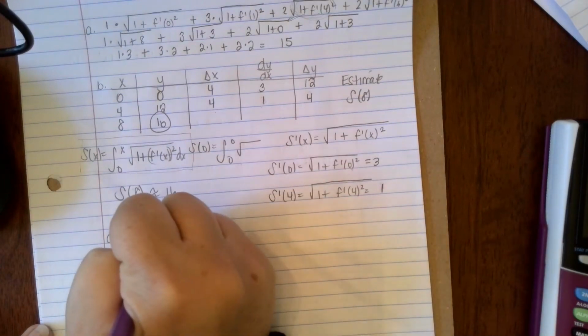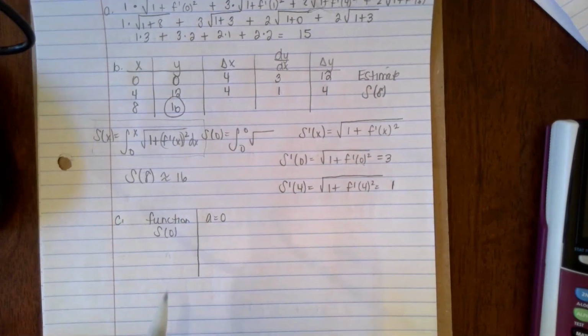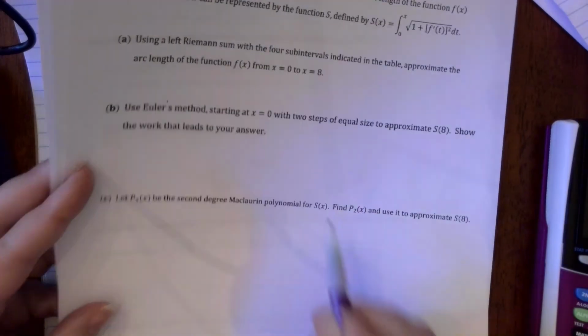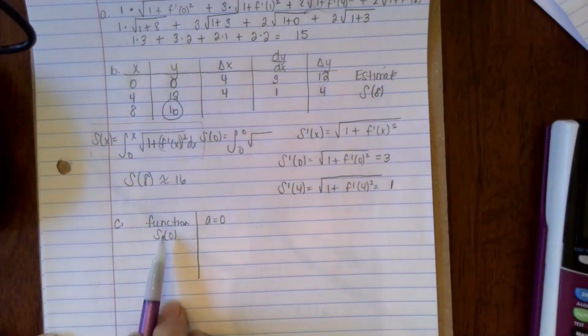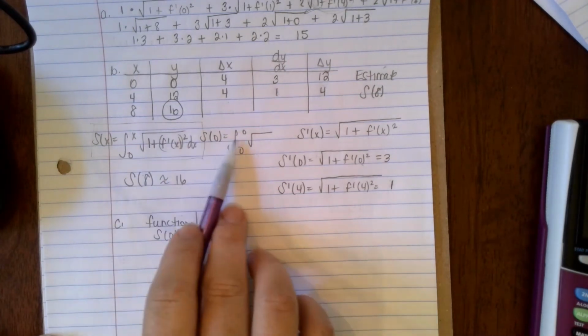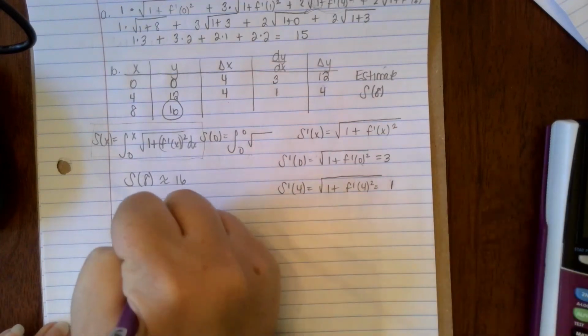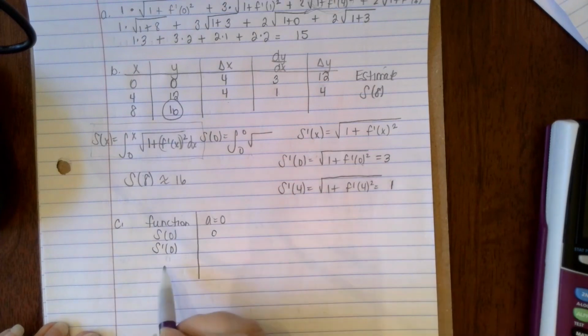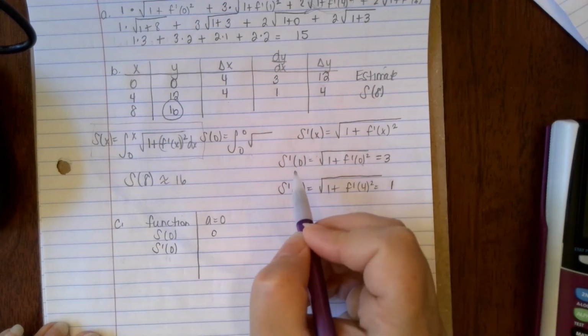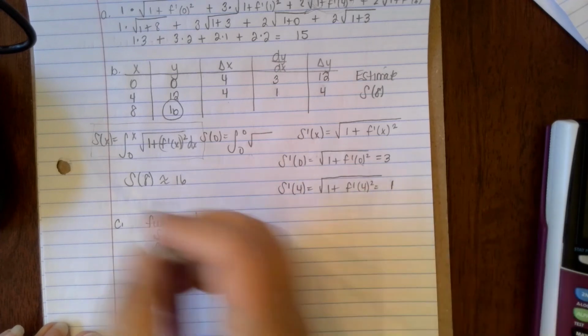All right, so your function, you need to think of it as s, not of f, because you're trying to find the polynomial of s of x, not of f. So you first want to find s of 0. Well, we already found s of 0. Here's our s equation right here. S of 0 is going to equal 0. The next thing we want to find is s prime of 0. Well, we found s prime of 0 as well. S prime of 0 is equal to 3.